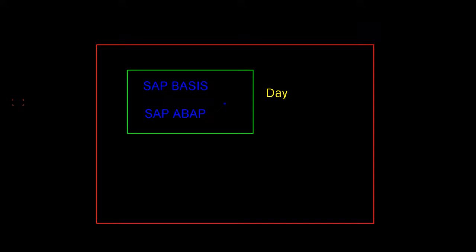Surya, question here. Actually, I don't know whether it's a valid question or not. But you're saying 12 dialogue work processes and one background in the daytime, and in nighttime, 12 background and 2 dialogue work processes. Is there any parameter for these certain numbers?